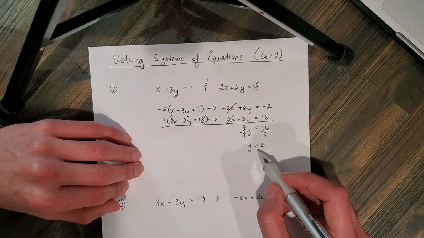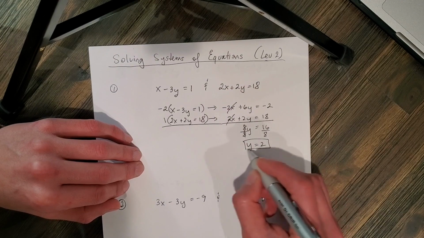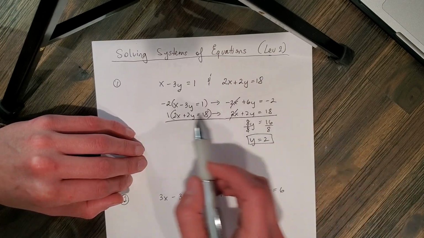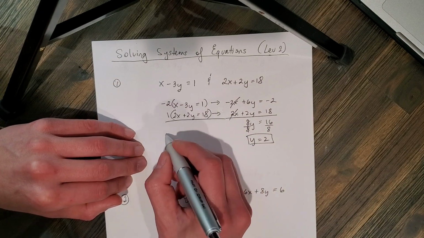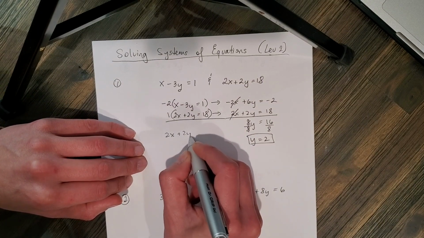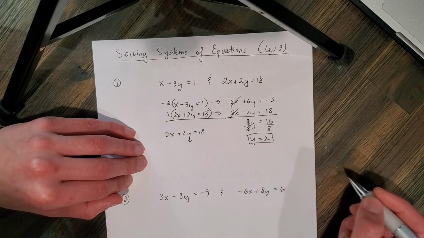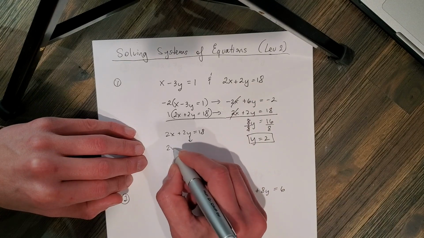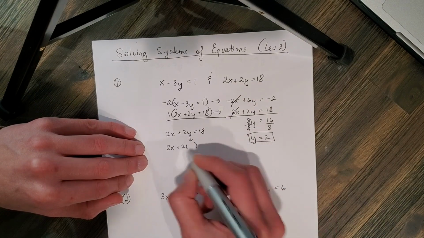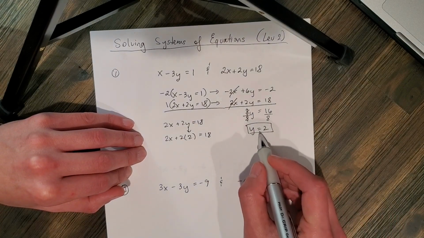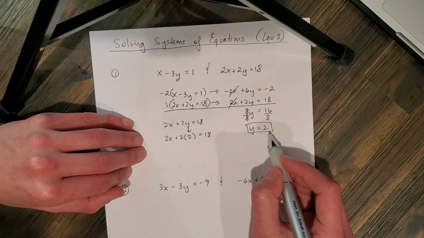Now remember, we take this value here and plug it into one of the original equations, whichever one you want. I'll just choose the bottom one here. So I'm going to rewrite the bottom equation, 2x plus 2y equals 18. And since we're going to be substituting for y, we have to put it under the y there. So it'll be like this: 2x plus 2 times what? 2, right, equals 18. That's what we are substituting. y is 2, y equals 2.